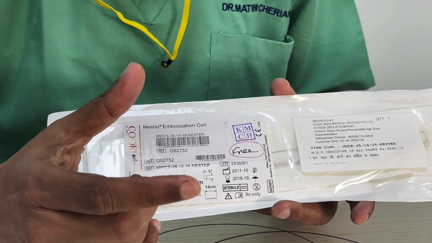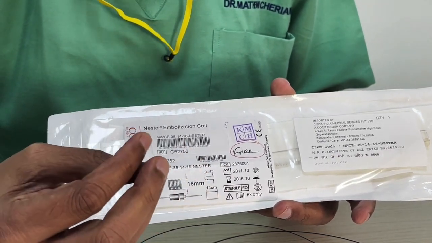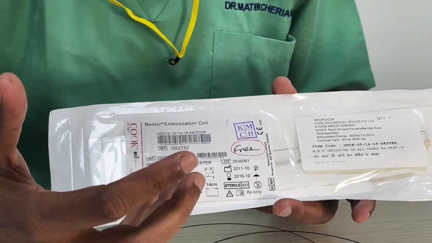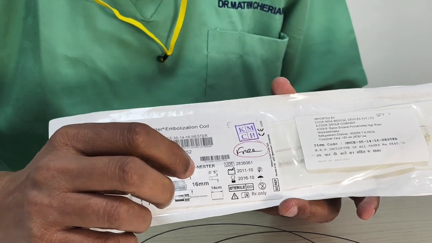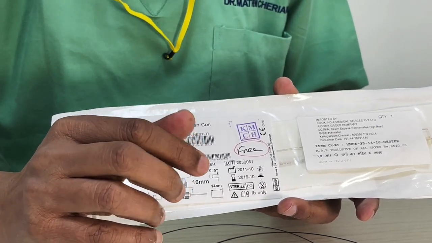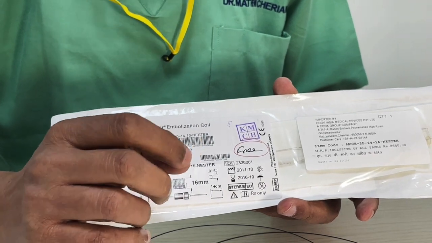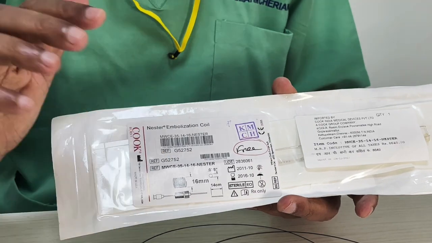Technically, for example, you have got enough length, and if the coil comes back a little bit or goes a little distal, it's not going to harm. So the position's accuracy may not be as much as with a device like an Amplatzer plug, where you have total control, or a detachable coil where you get much better control, or you can reposition.